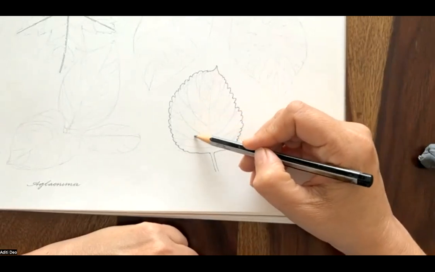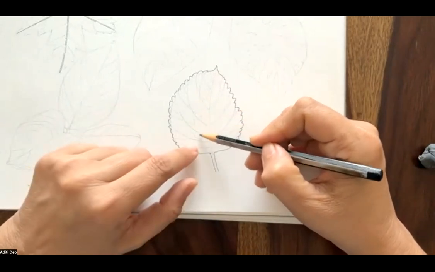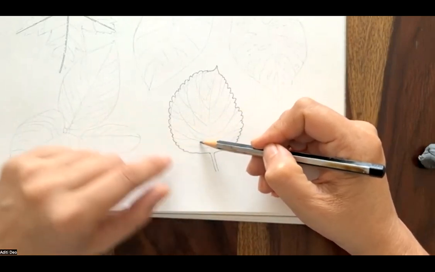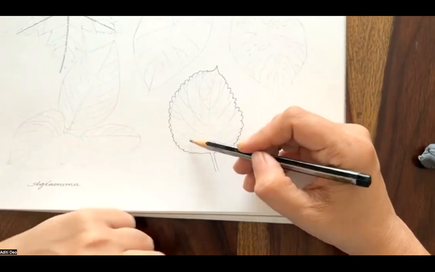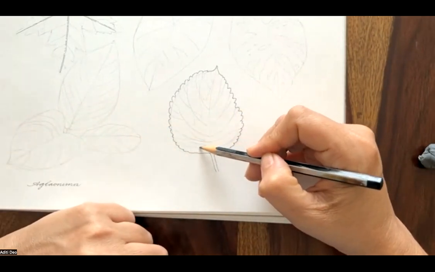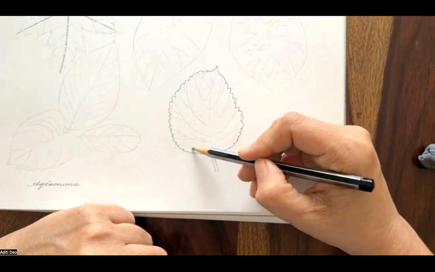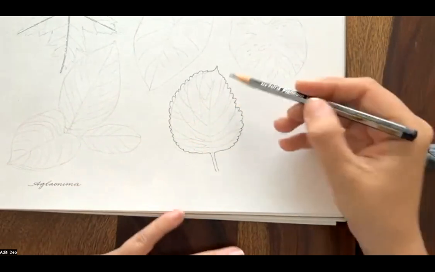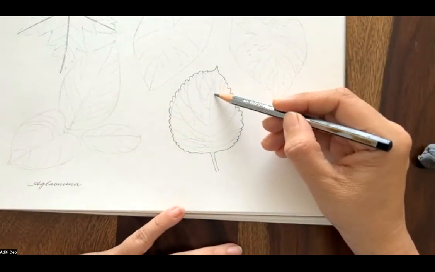Then I have a V that is closer to larger on the top and then hardly any pink on the bottom section. So just notice these little things in the reference image. Now from the right.